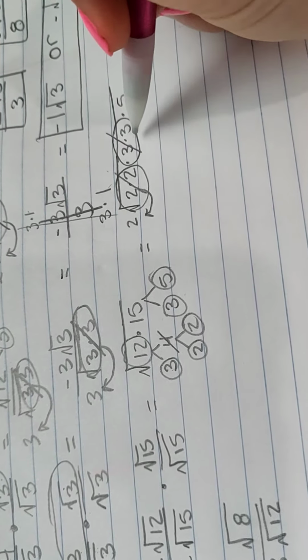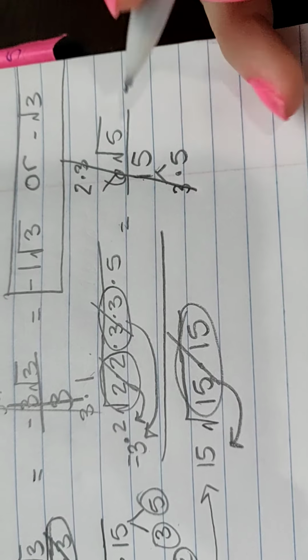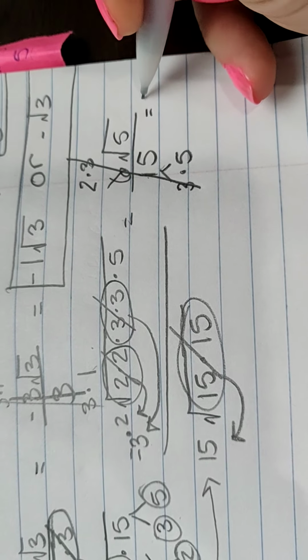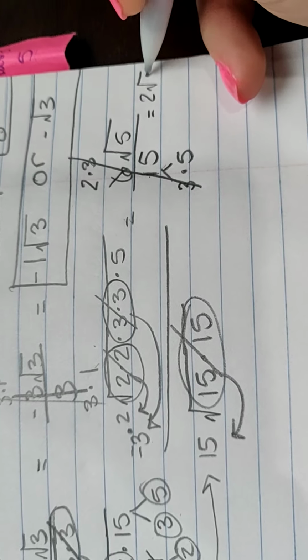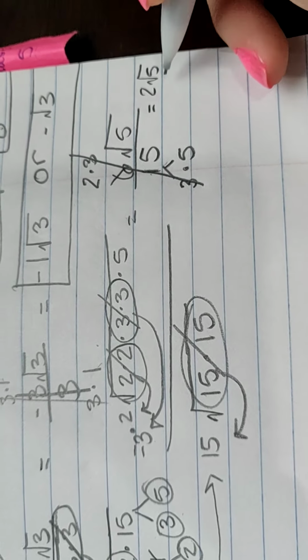However, I can take 6, and I know that 2 times 3 is 6, and I know that 15 is 3 times 5. Two numbers that are the same cancel out, and I'm left with 2 square root 5 divided by 5. There is my final answer.